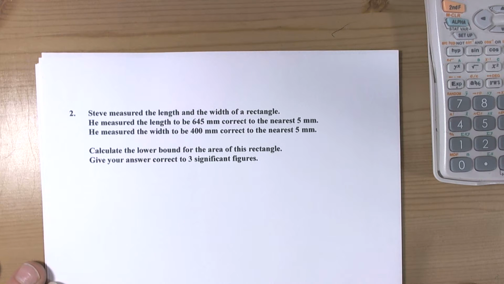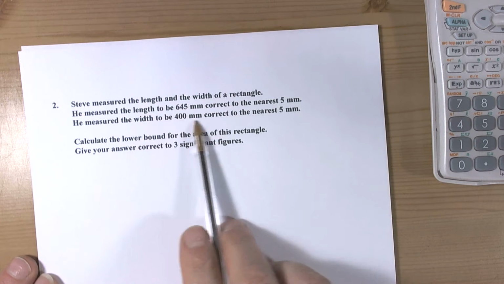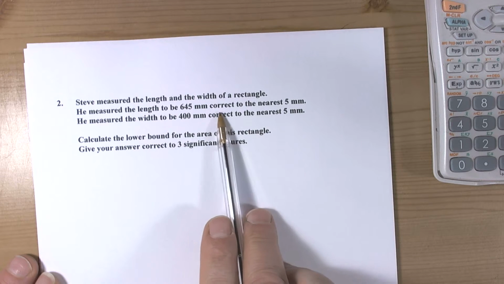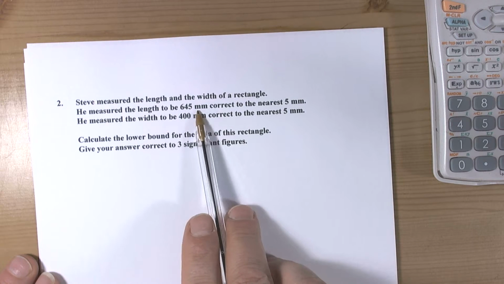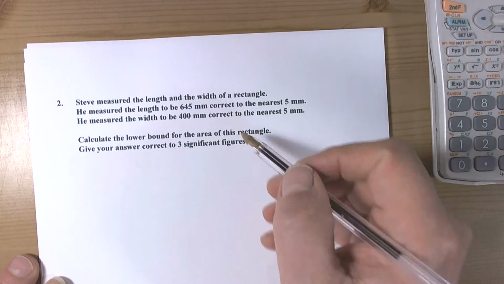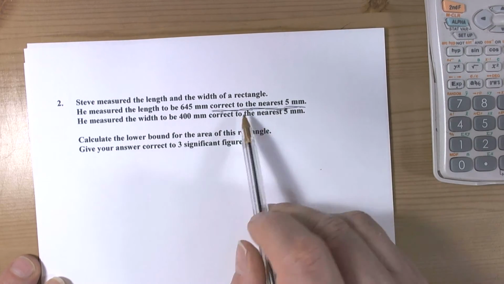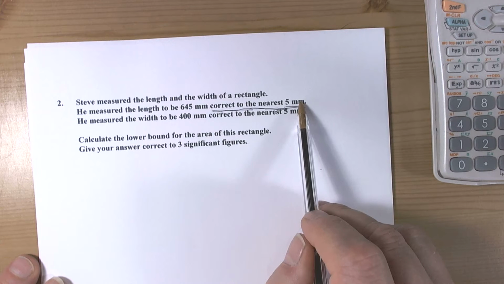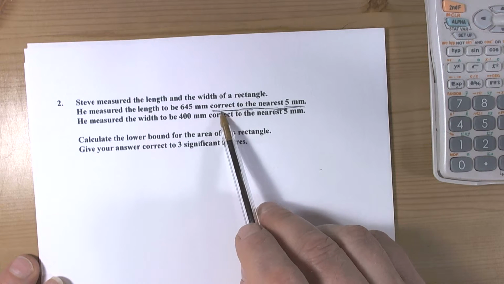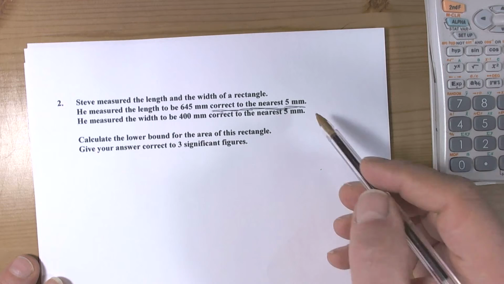Okay, so we've got a question here that is involved in measurements, and they've been given to a given accuracy by the use of the words correct to the nearest 5 millimeters. So again, it's about recognizing key parts of questions. When we get these words, correct to the nearest, it's telling you it's about accuracy, and therefore this question is going to be about bounds.